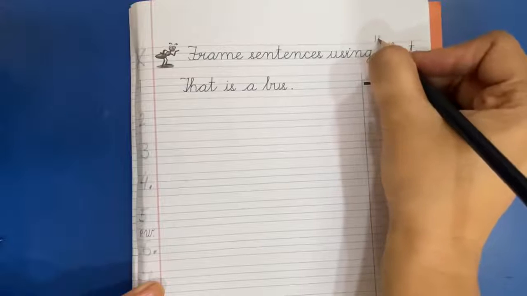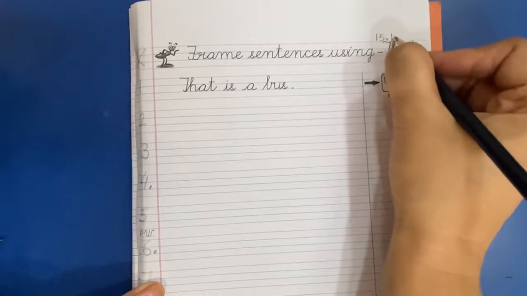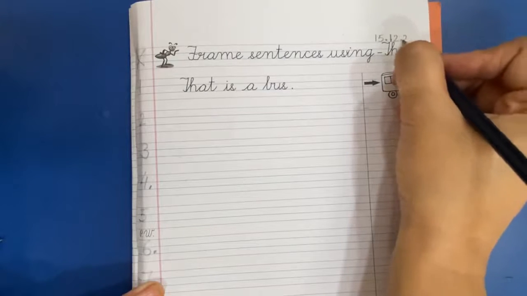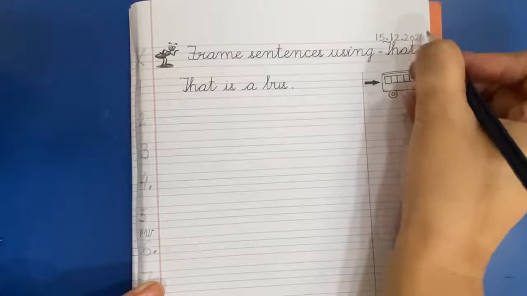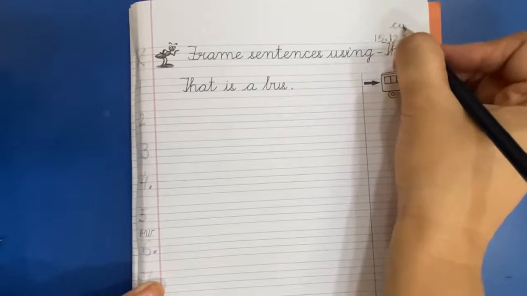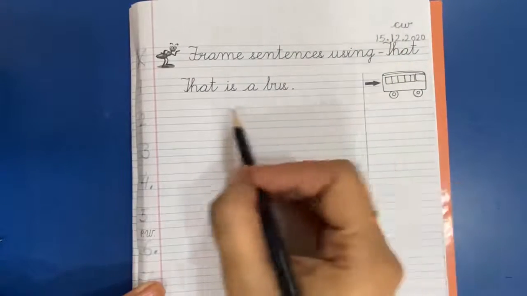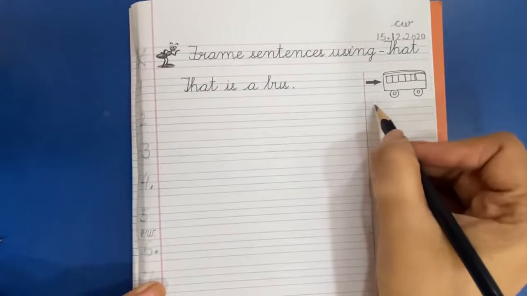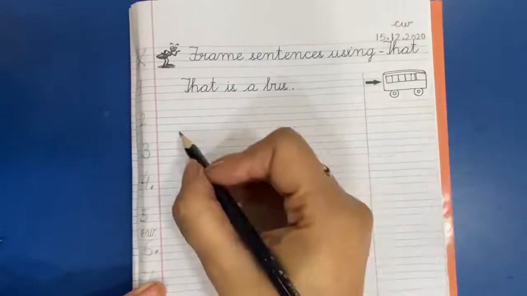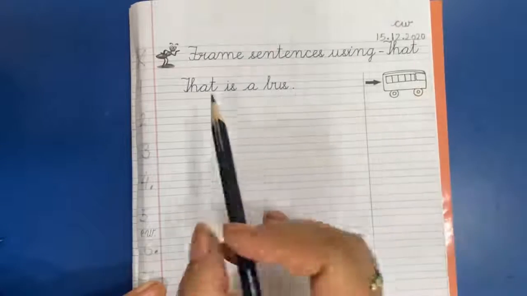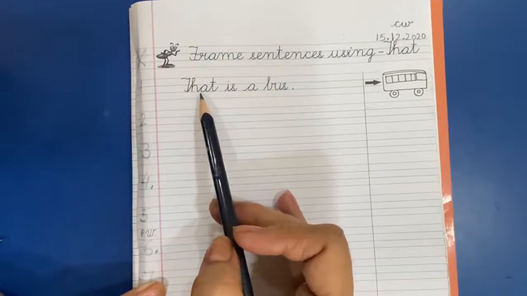Today is 1/5/15 of December 2020. Alright, and you can also write classwork on top of that. Now first we'll draw the picture like we did in this, and then we'll write the sentence over there. So one picture is already given there and a sentence for it is also given.